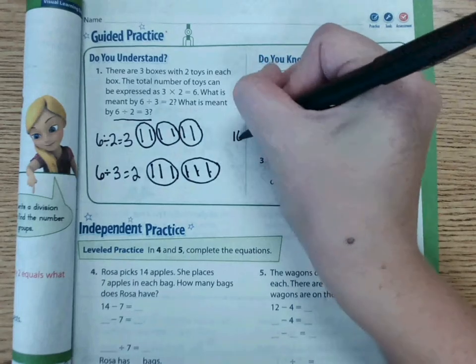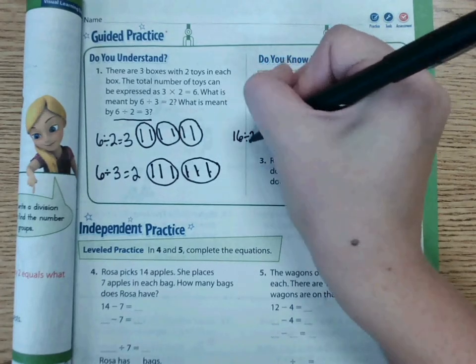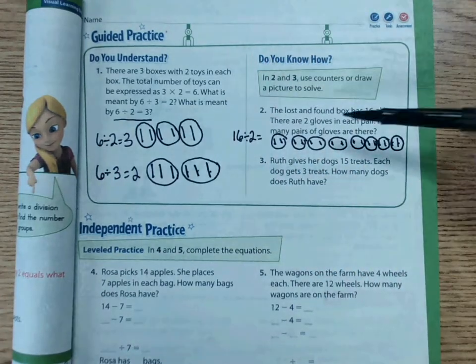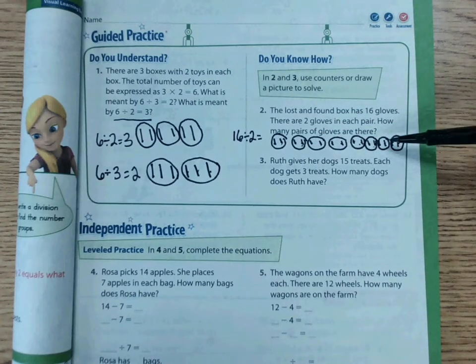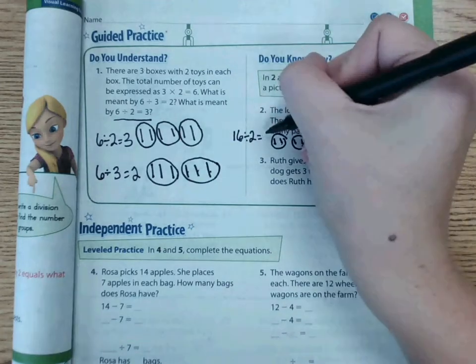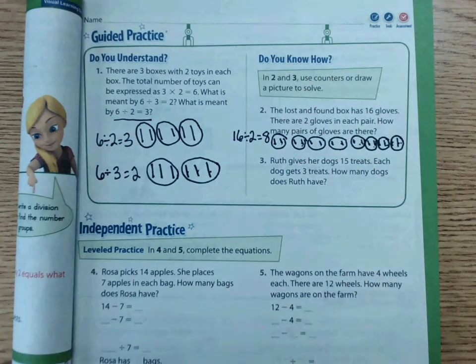So what we have here is 16 divided by 2 tells us we are going to have 1, 2, 3, 4, 5, 6, 7, 8 pairs of gloves. So we divided to find our answer.